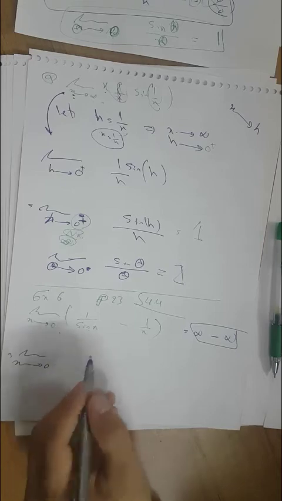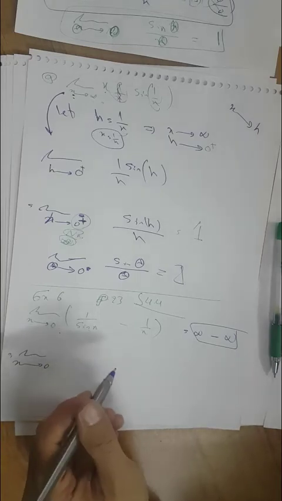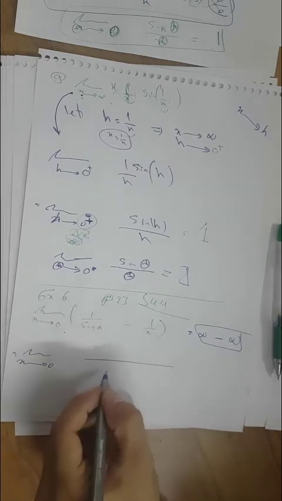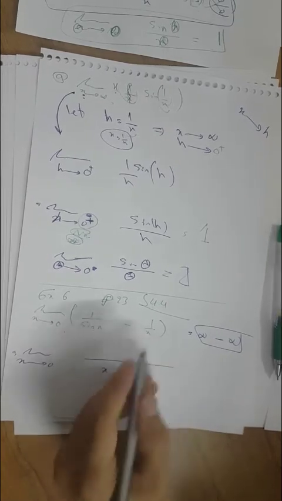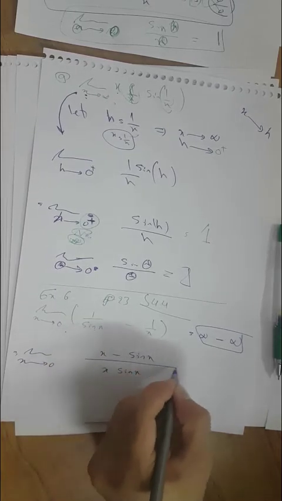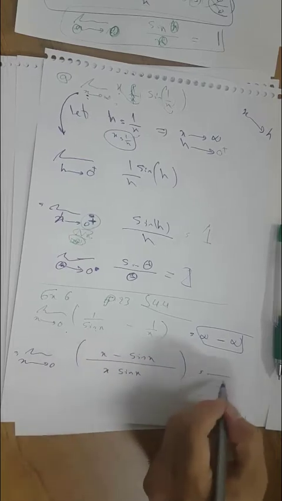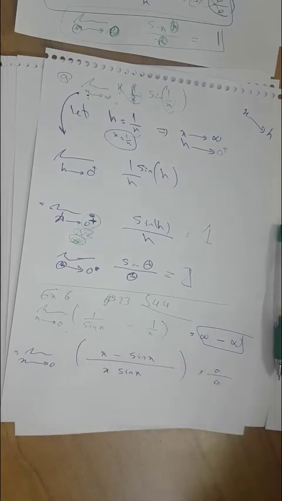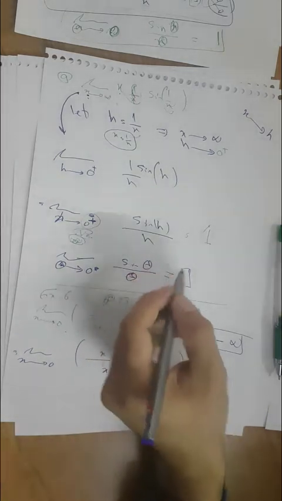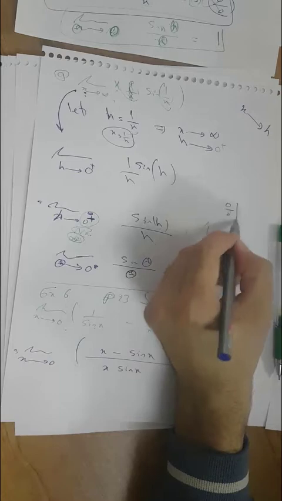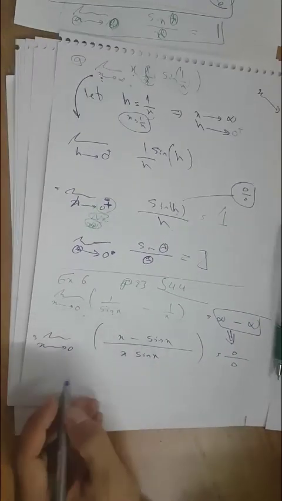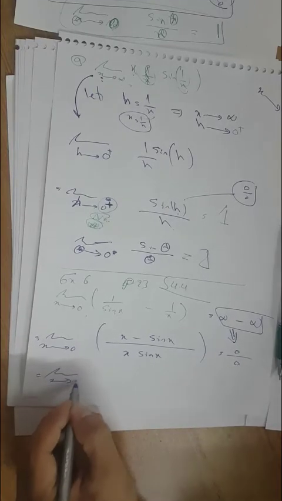As x approaches 0, we can multiply, or we can find the common denominator. As we mentioned, x sine of x will be the denominator, this one needs x, and that one needs sine of x. So in that case, if I put 0 again, I will get 0 over 0. Look, we changed it to type A, as we did here. We changed it to the 0 over 0 form. So how do we solve this one? Derivative of the numerator and derivative of the denominator.